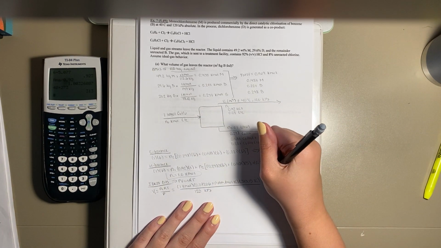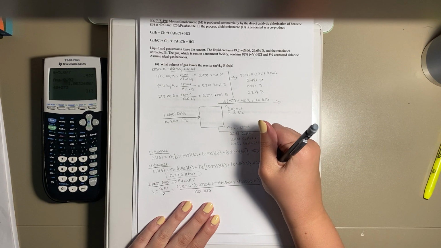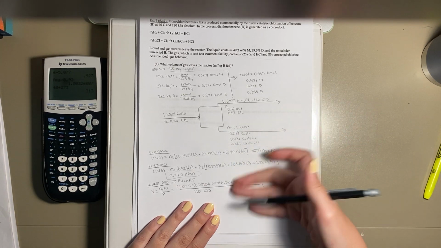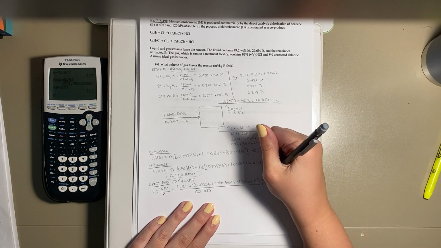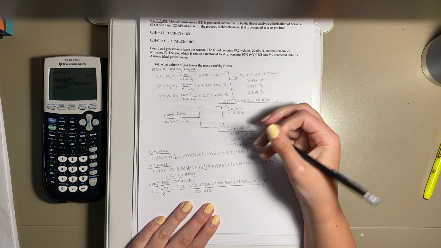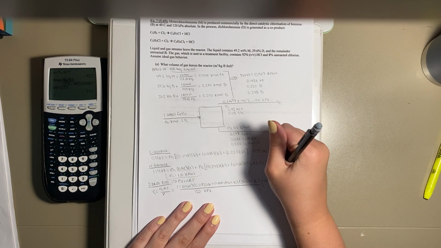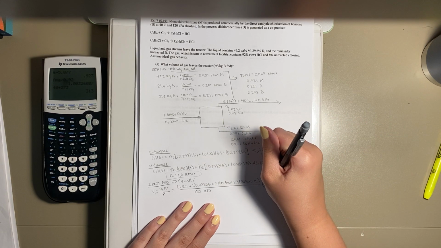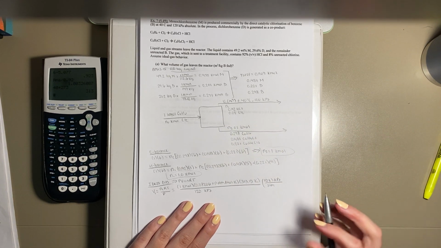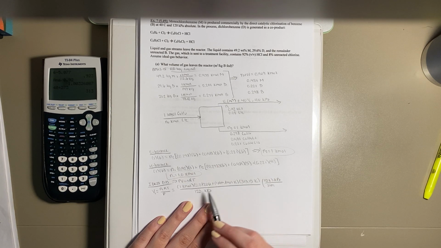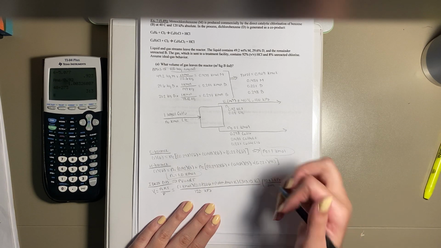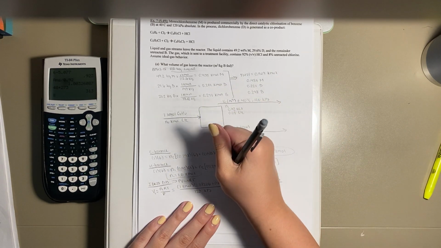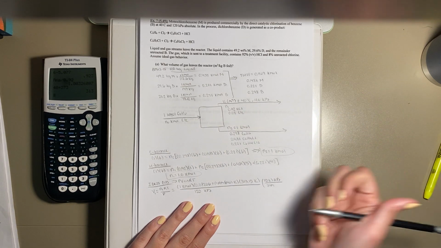And then we're going to multiply this by 1 atmosphere per 101.3 kPa, since we need this in terms of atmospheres, and then everything else is in the correct units. Except here, I should have written this in kilomole.